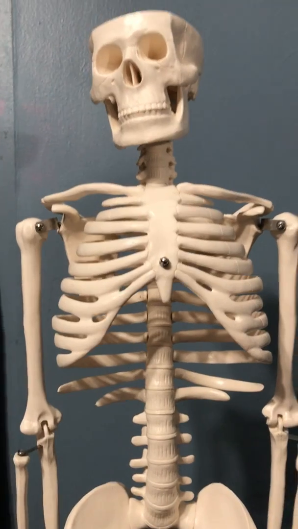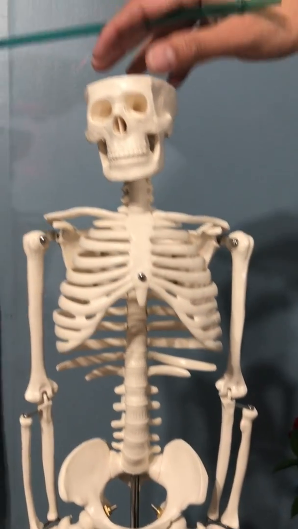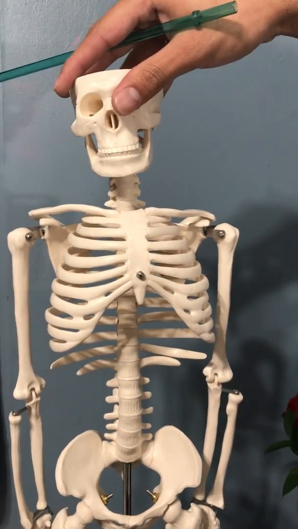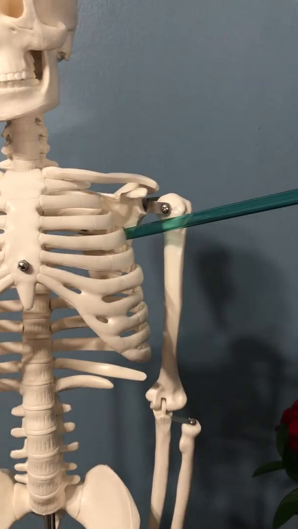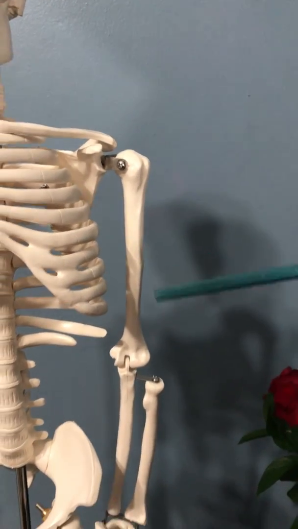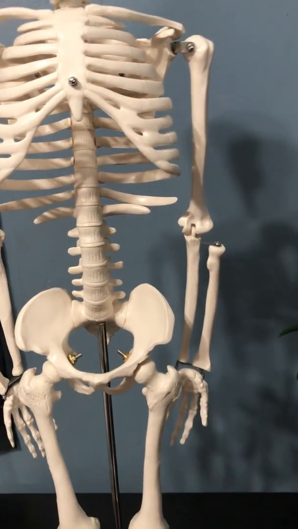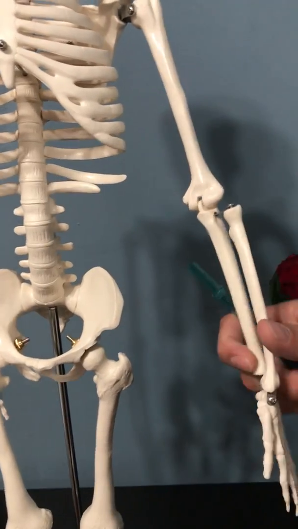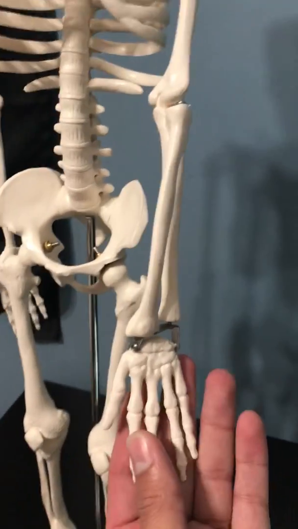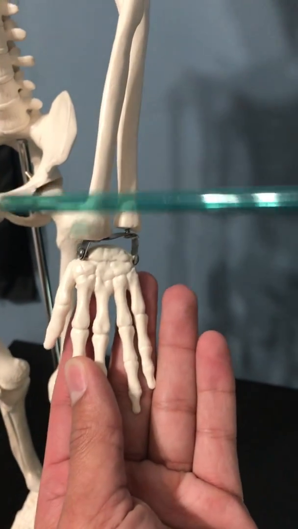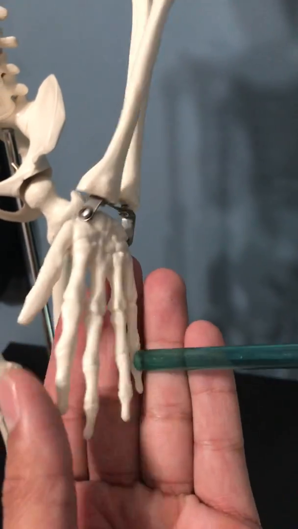Then we're going to see the appendicular skeleton, and we're going to start with the pectoral girdle and upper limbs. We're going to see here we have the clavicle, the scapula right here in the back. We have the humerus, the ulna, and the radius. Then we're going to move to the wrist bones. Here in the wrist bones, we're going to see we have the metacarpals, which are these 5 here. Then we have the phalanges right here in the back.